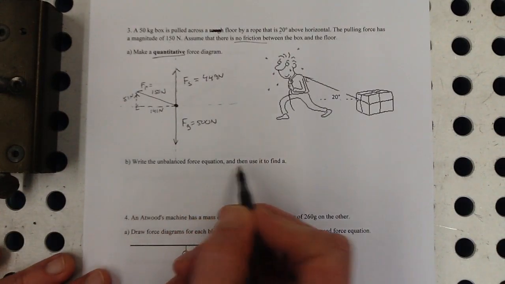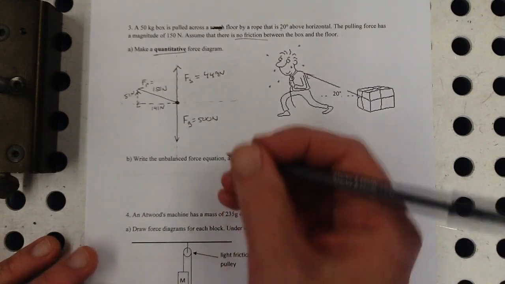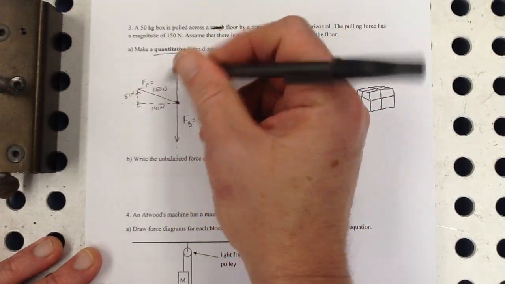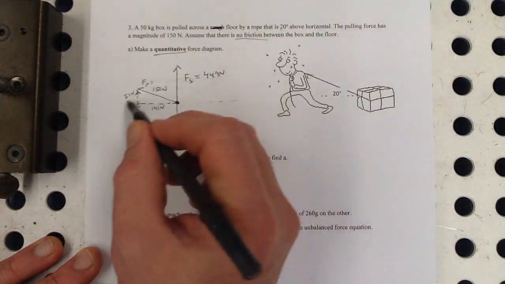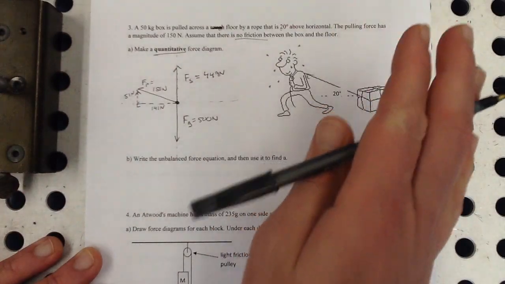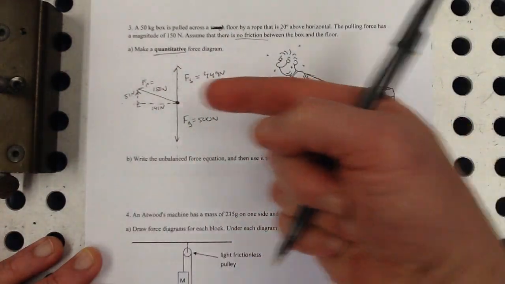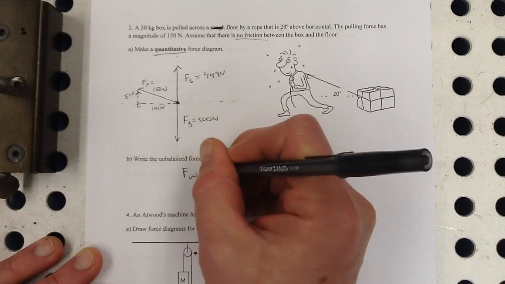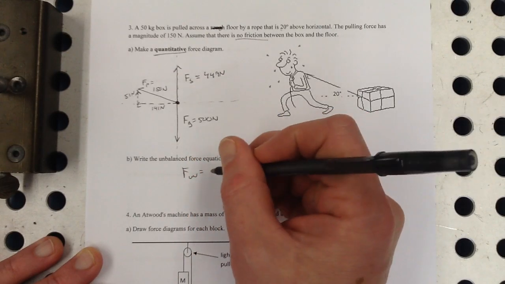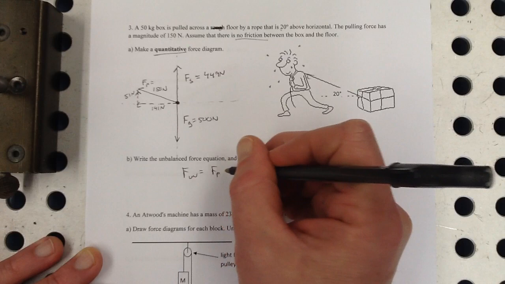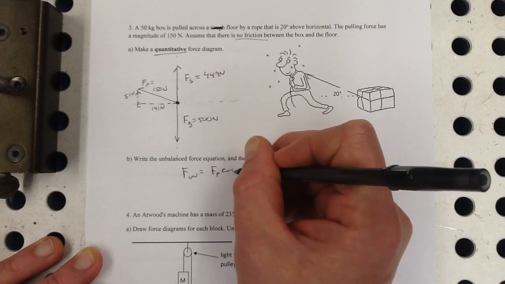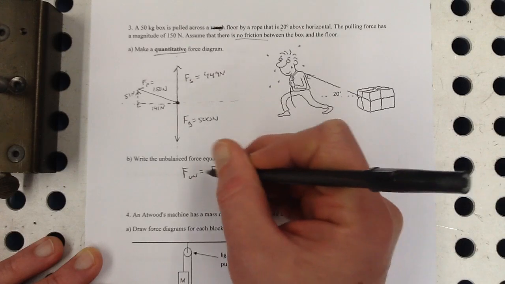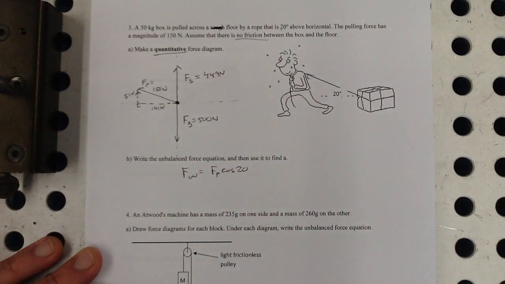I write the unbalanced force equation and then use it to find A. So in the up-down direction, gravity is being balanced by these two, so nothing happening there. All the action is this way. Unbalanced force is just equal to the cosine component of the pull.